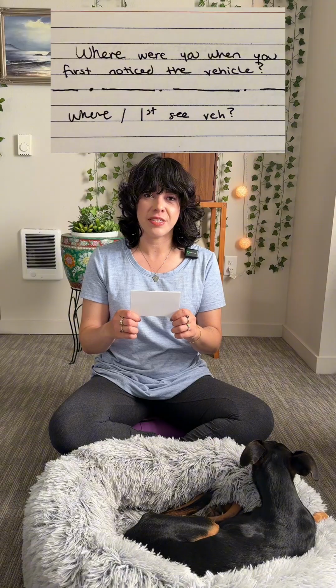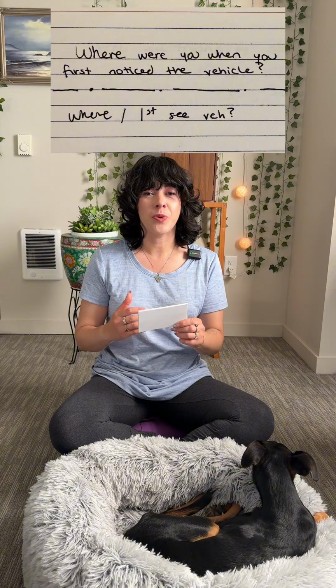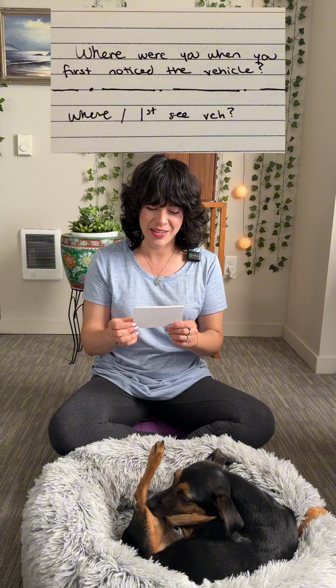Where were you when you first noticed the vehicle? Take a moment. Were you able to capture the idea? And what notes did you use, if any? I'll give an example up on the screen, a possible way of interpreting this.